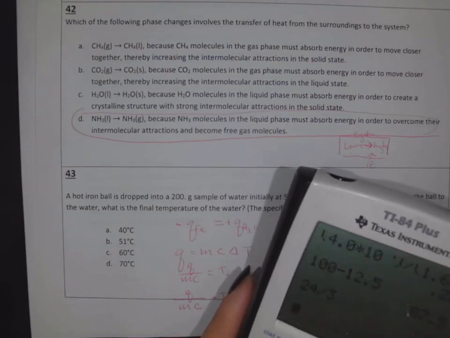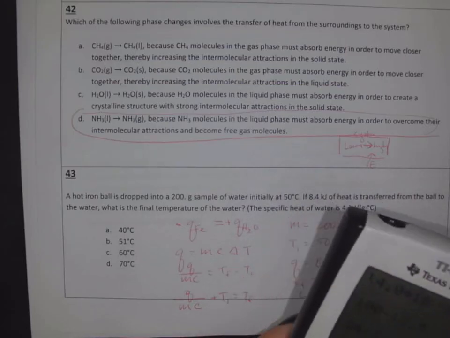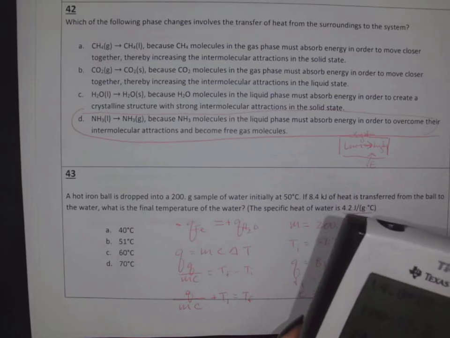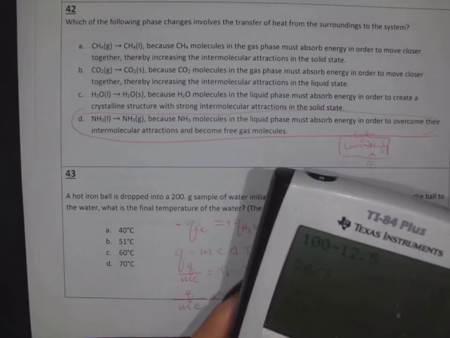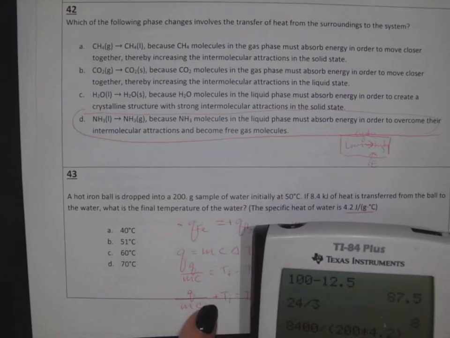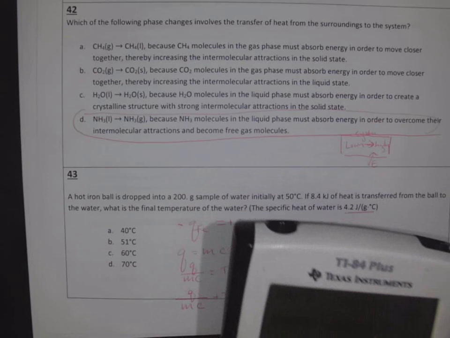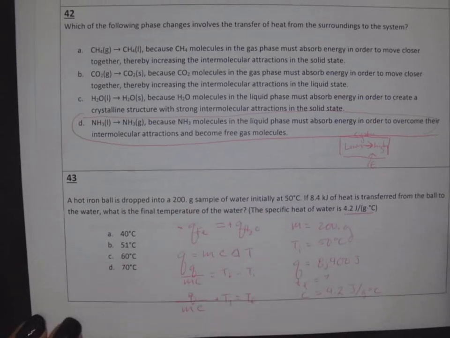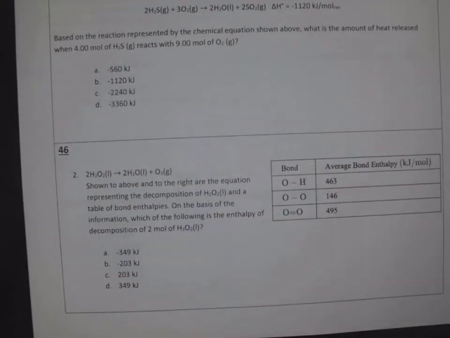So I take that heat, which is 8,400, and I'm going to start by dividing it by the mass, 200, times the specific heat, 4.2. Okay, so that's what I got right here. But now I need to add the temperature initial, so plus the 50 degrees. So my temperature final is 60 degrees Celsius. Number 44.